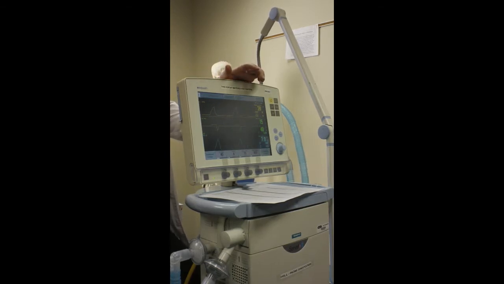So if our volume is off, it's going to affect our minute ventilation. If our minute ventilation is bad, what's going to happen to our ABGs? Acidic. Okay, and what's going to happen to our CO2? It's going to go up because we're affecting our patient's ventilation. Oxygen may or may not, depending on how your patient's status is, but it's going to affect the ventilation.